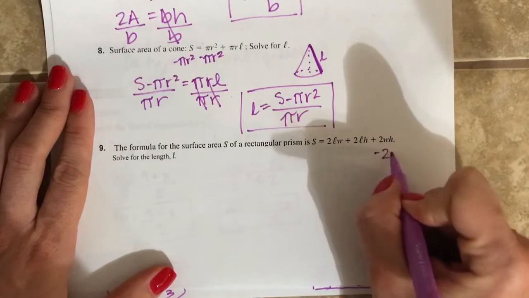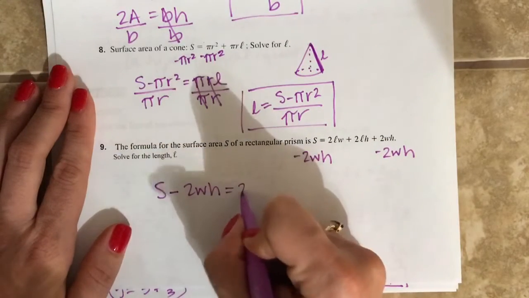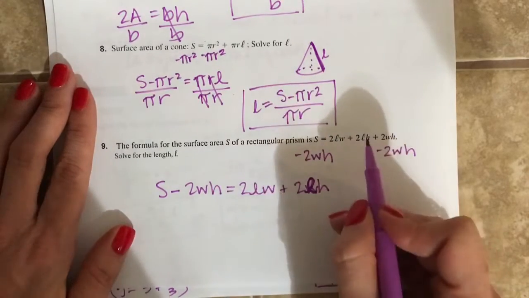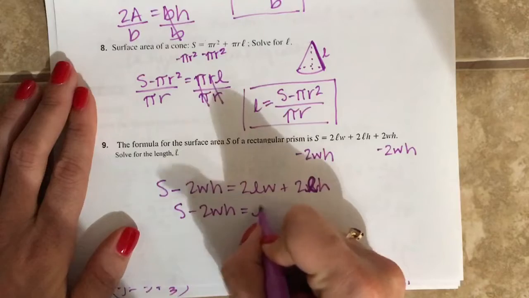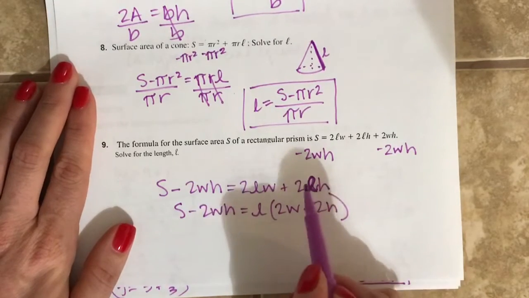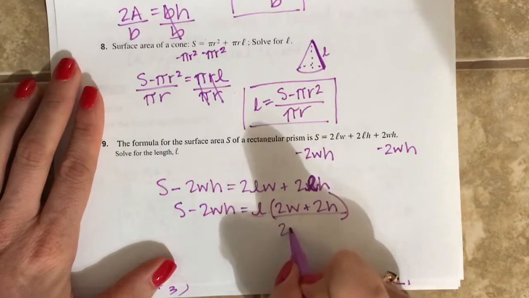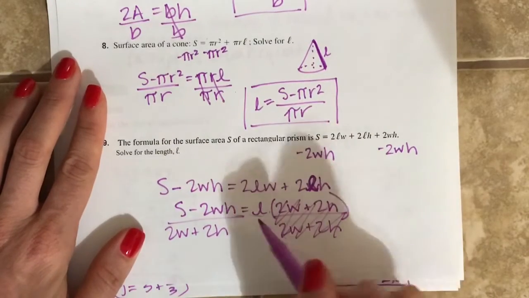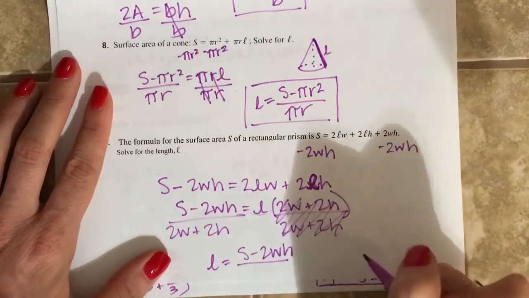First, let's get rid of the 2WH. So I have S minus 2WH equals 2LW plus 2LH. Now what I want to do is factor out the L. Again, if you have it in two different terms, you need to factor it out so that you just have one L that you're looking at to solve for. And then we're going to divide by 2W plus 2H, which gets all of that out of the way. So now I have L equals S minus 2WH over 2W plus 2H.